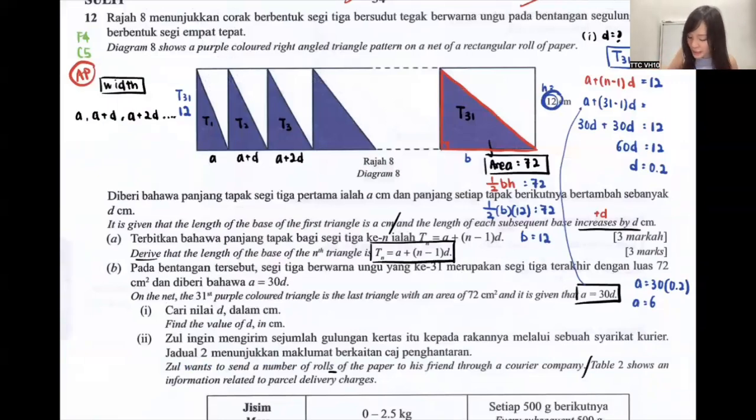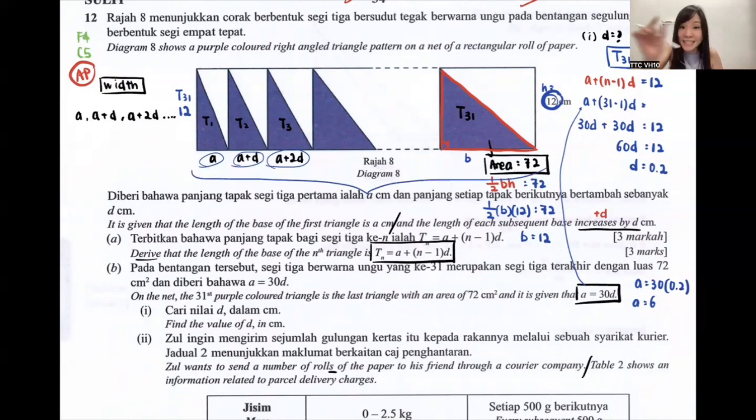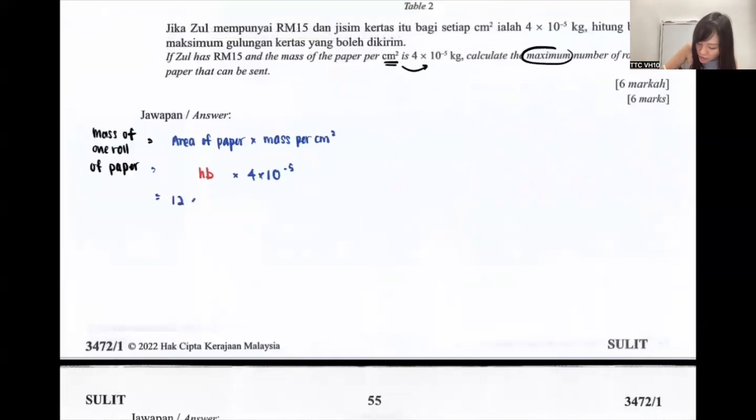The base is a plus 2d plus a plus 2d plus and so on, until all of them. How many sections? Can I straight away multiply a by all of them? No, because each section is different, since they form an AP. So you need to sum them up. There are 31 sections, so you need to find 12 times S31, and then times 4 times 10 power negative 5. The area is height times base. Height is 12, but the base is very long with 31 sections, so you need to find S31.